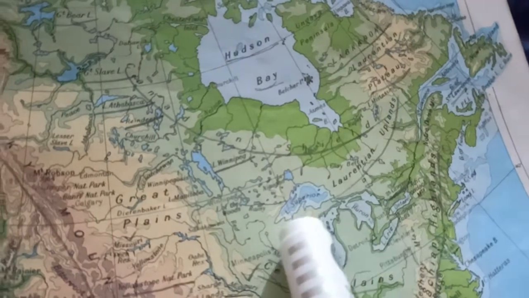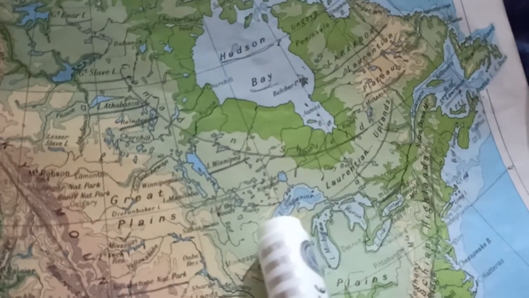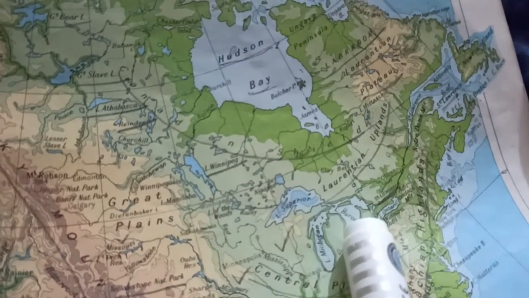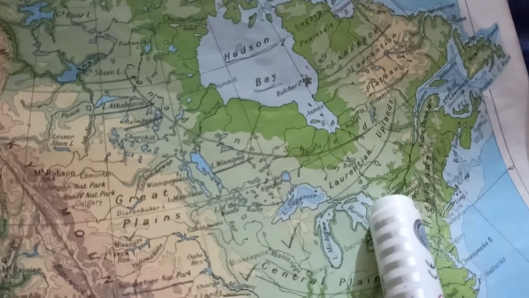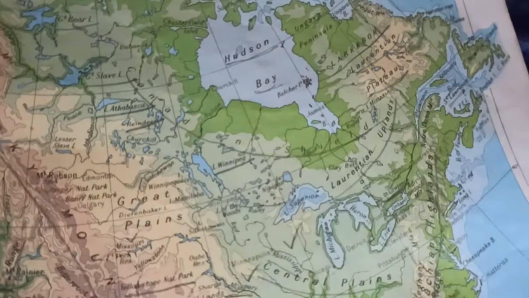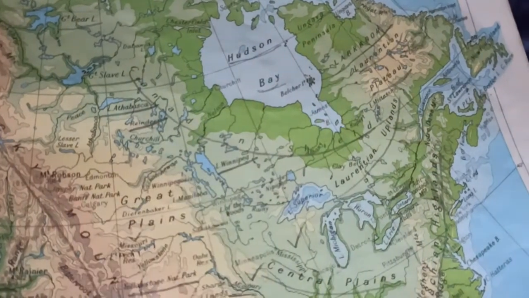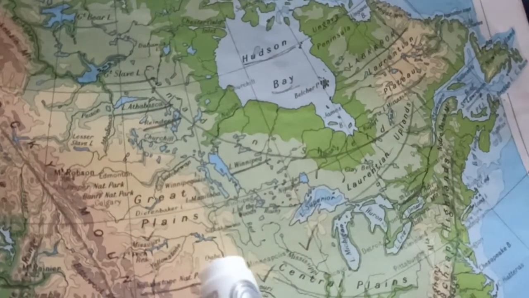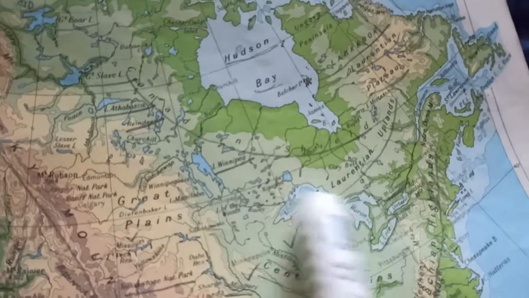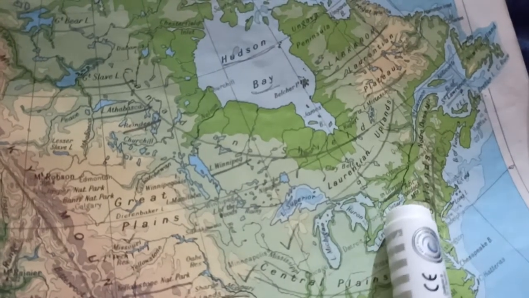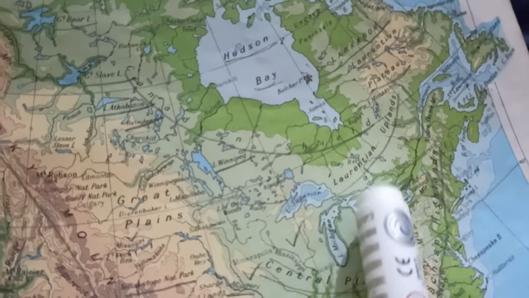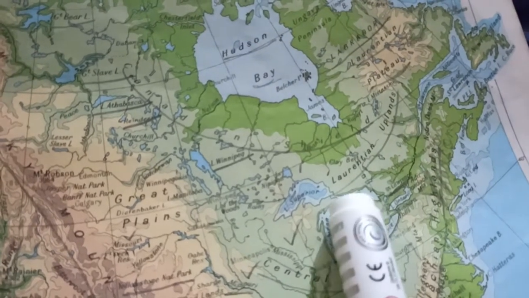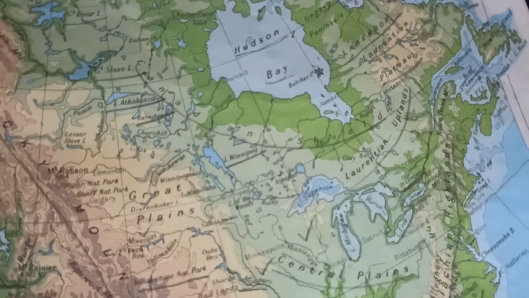Apart from Superior, Huron, Michigan, Erie, and Ontario are there. This total region is known as the Great Lakes region. You can see Ontario is a tiny small lake. It originated due to glacial erosion.